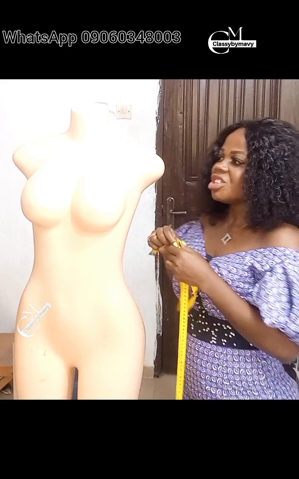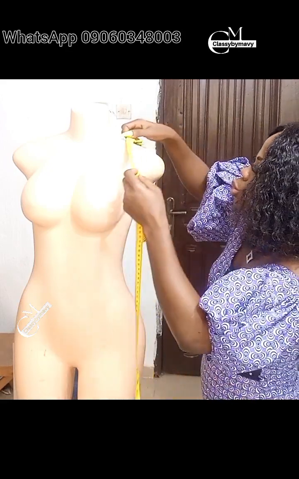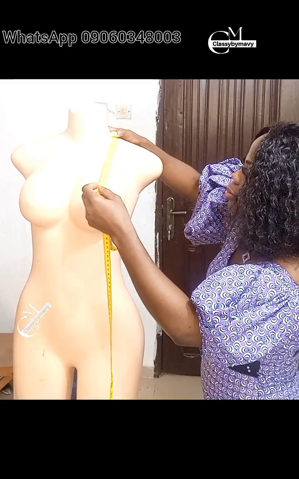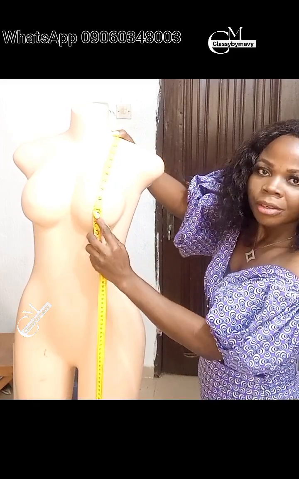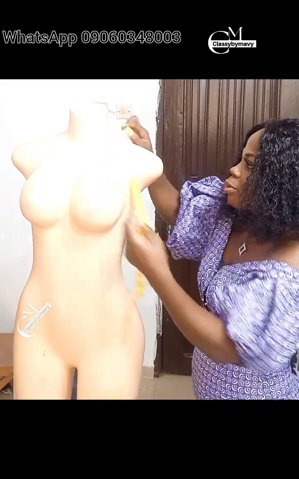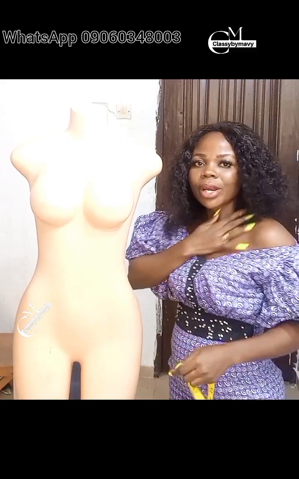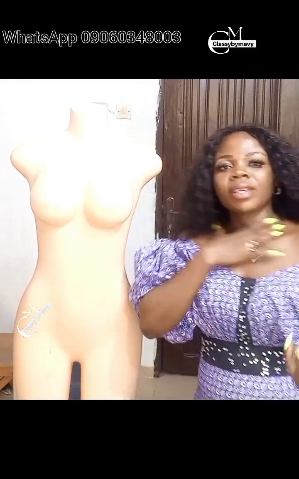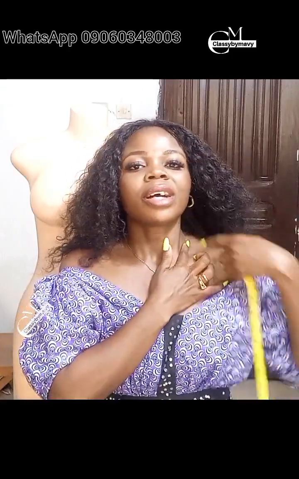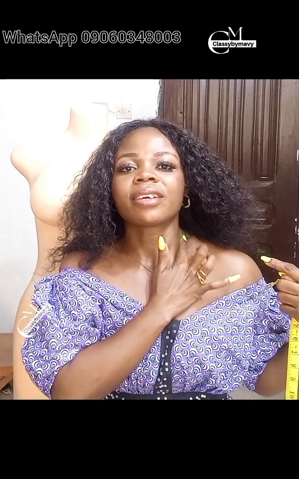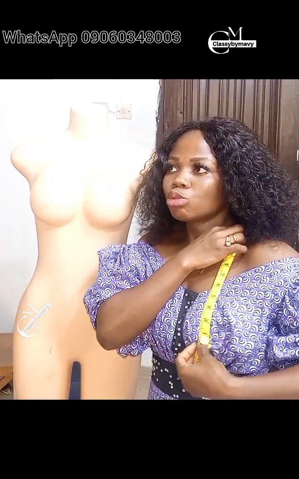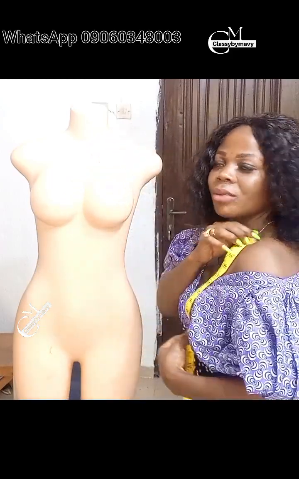The next measurement you'll be needing is your shoulder to bust measurement. Shoulder to bust. This is how to measure. You measure from here. Okay, please note where I'm placing my tape. Let me use myself. Measure from here. Okay, not behind and not here, but here. Okay, I hope that can be seen. You place your tape there like this and measure down to the nipple points, right?